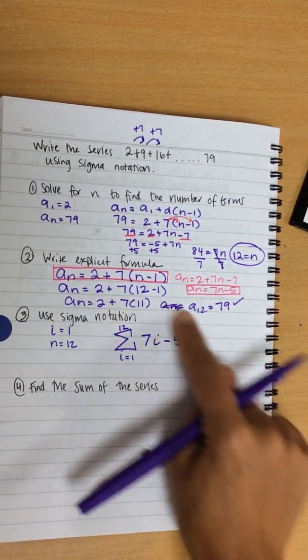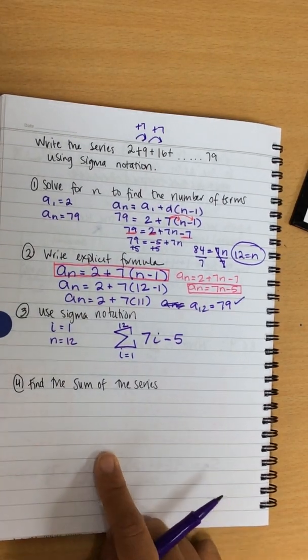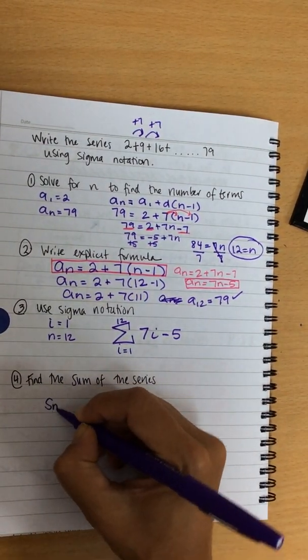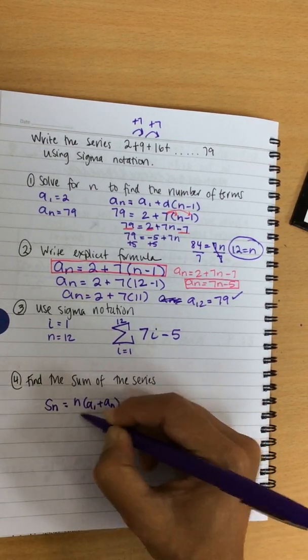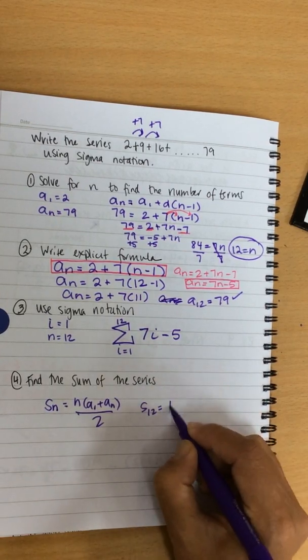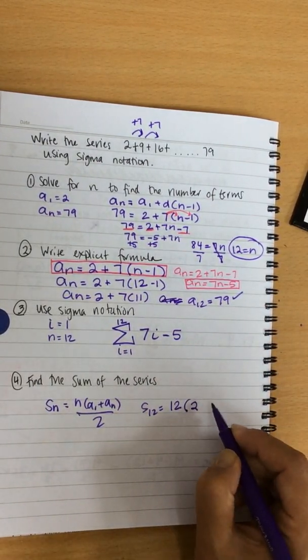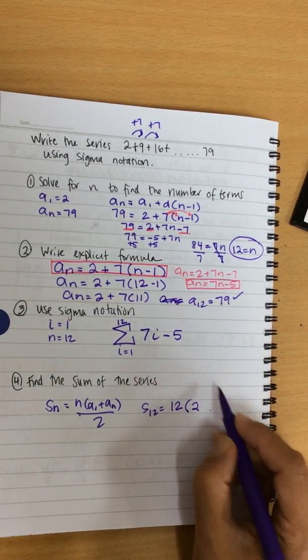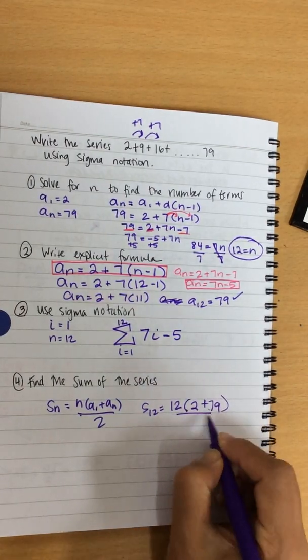Okay, now that we have the sigma notation, we did all this stuff, we can actually find the sum of the series. Let's use that general formula, S sub n equals n times a sub 1 plus a sub n, all over 2. So we have 12 terms, plugging in 12 for n. A sub 1 is 2. A sub n is 79, getting that from up here, all over 2.